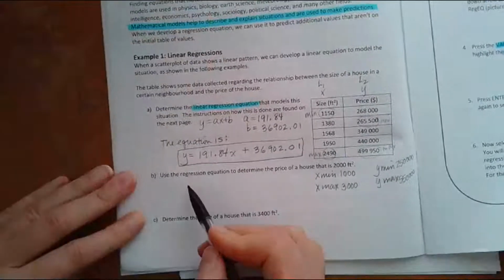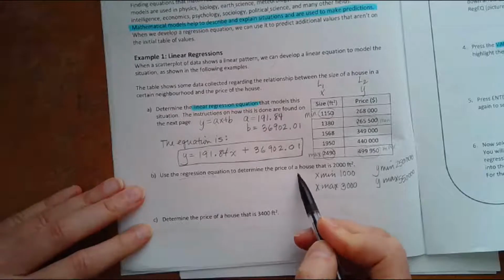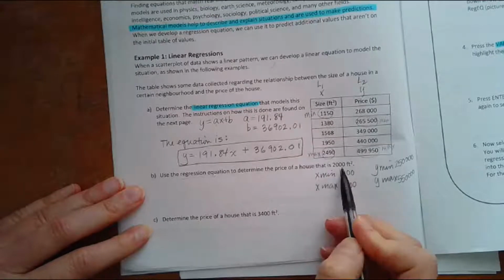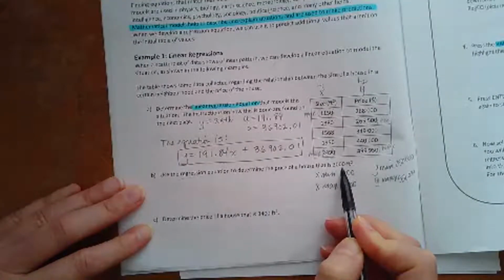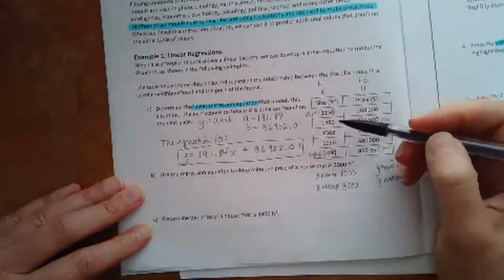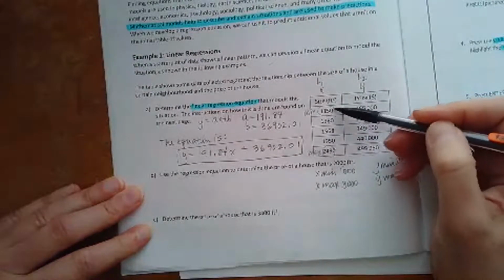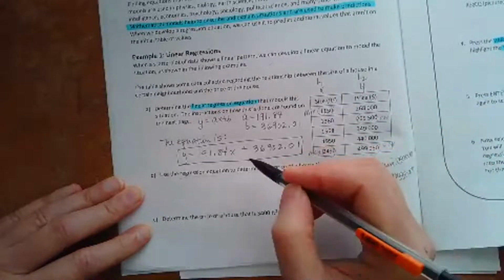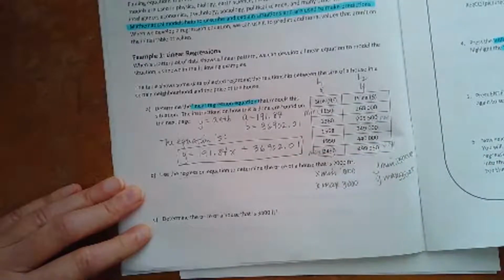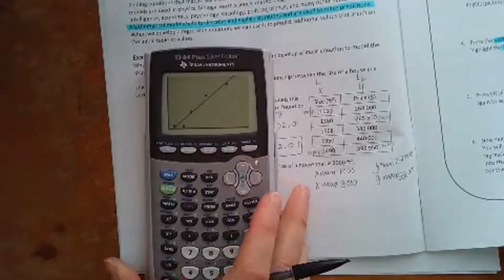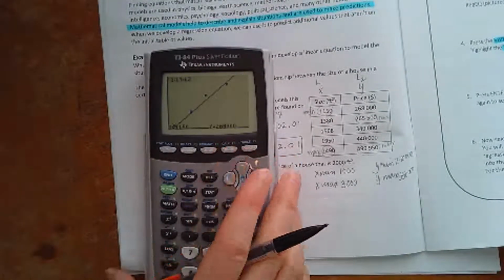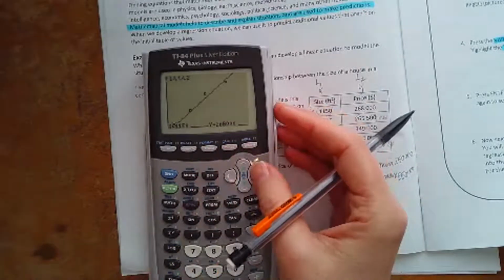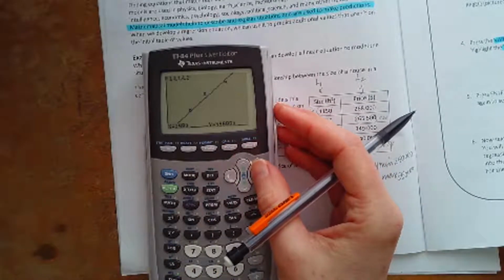So it says, use your equation to determine the price of a house that's 2,000 square feet. Well, 2,000 is not indicated on my screen, but once I have this regression equation in, it's very easy. I can just press the trace button and move my cursor up and down.